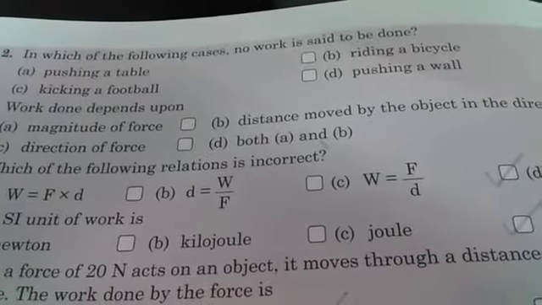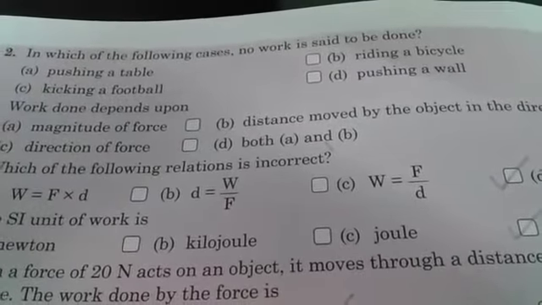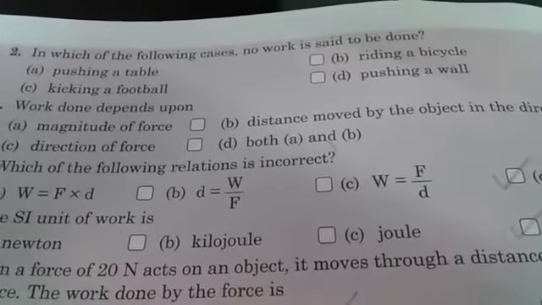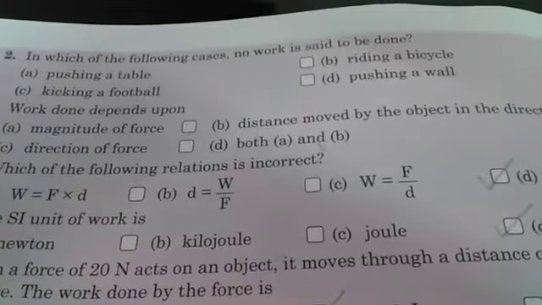In which of the following cases no work is said to be done? Number 1, pushing a table. Number 2, riding a bicycle. Number 3, kicking a football. And number 4, pushing a wall. So the correct option is pushing a wall.